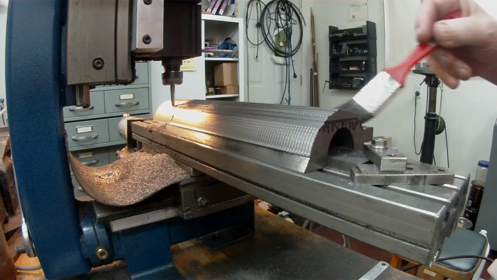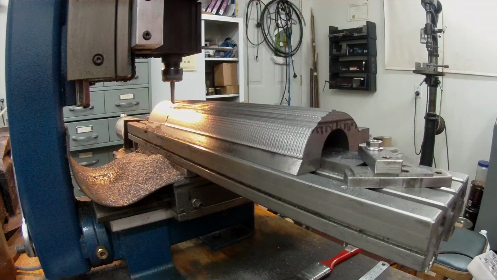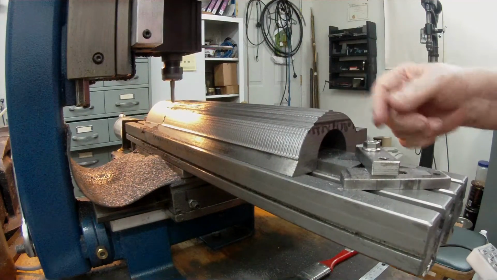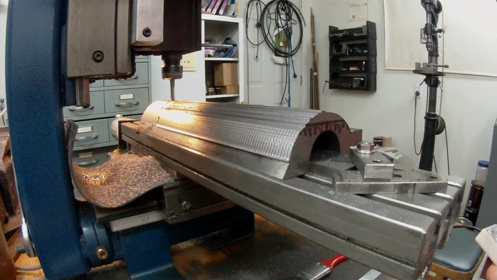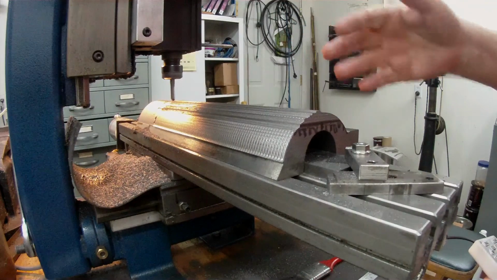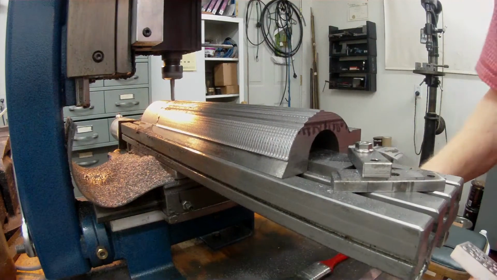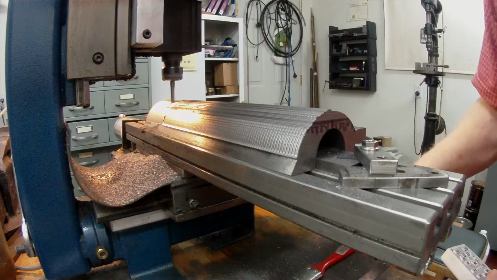When I got it, it was F10 on the plunge down, and F30 on the radius, and I had to reduce the percentage in Mach 3 to get it even to cut slow enough. So that's another thing that I had to change in the program.